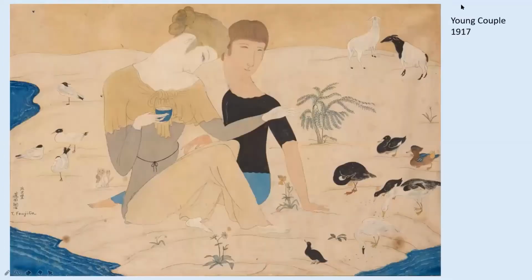So this is one of his early works, and this is called Young Couple. He did this in 1917. So this is where you can see him starting to combine the East and the West. He's got quite a recognisable landscape here. We've got the water, we've got them sitting on the land, which is the negative space, it's the colour of the canvas. It's got these lovely ducks surrounding it. Just the way it's laid out is quite Japanese.